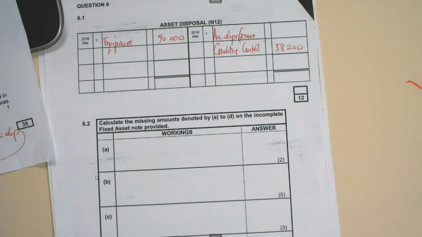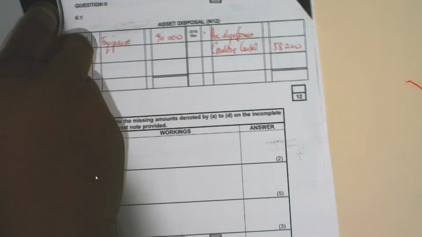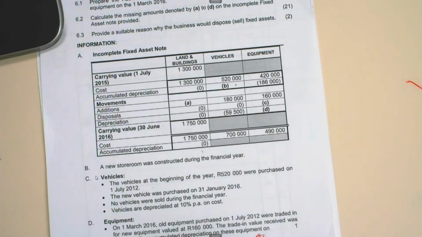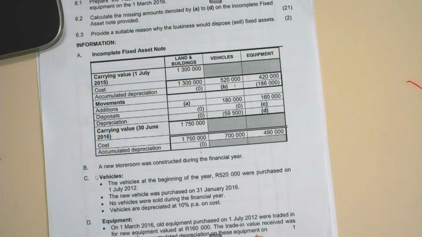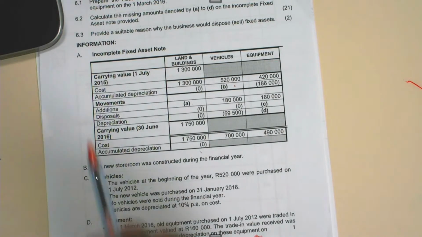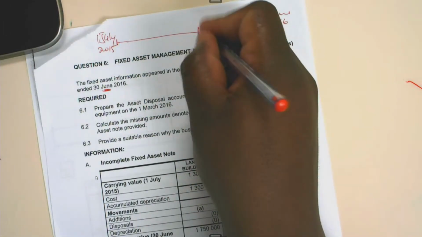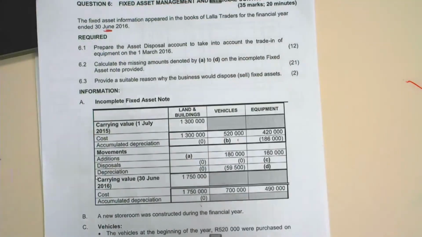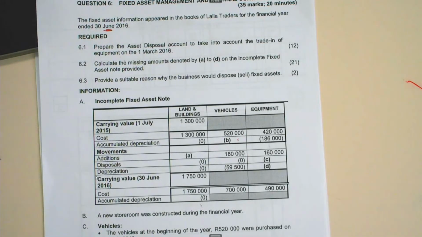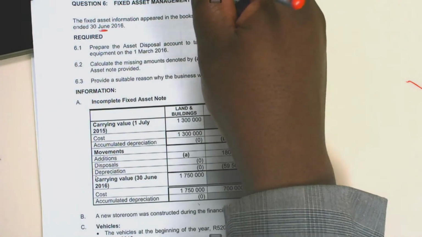And then remember, we had this equipment. When did we have this equipment? We had it from the beginning of our financial year, but up until when? We did not have it for the whole year. We had it up until 1 March 2016. On 1 March 2016, all equipment purchased on 1 July 2020 were started in. Yes, we had it up until 1 March.